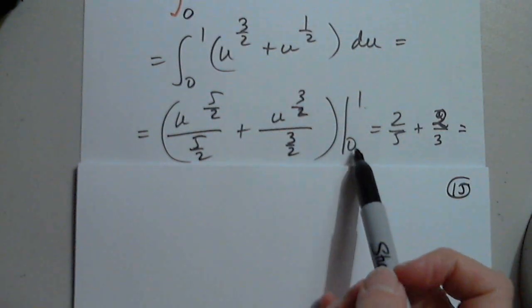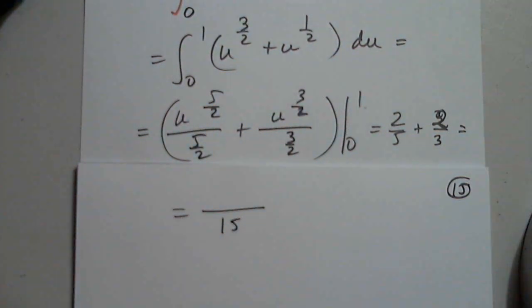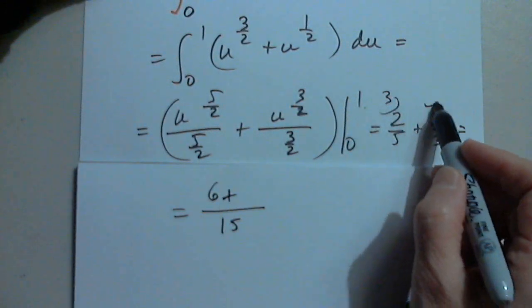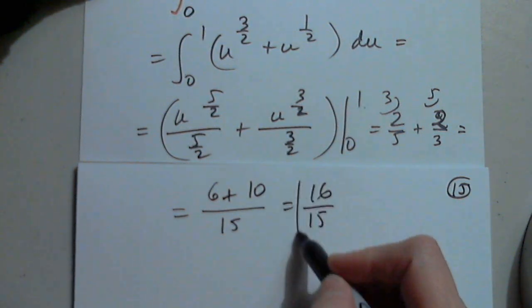Because I only plug in 1. When I plug in 0, everything is 0. So the least common denominator is 15. So 3 times 2 is 6. So there is a 3 here and a 5 here and a 10. So this is 16 over 15.